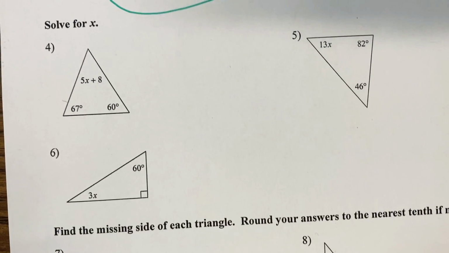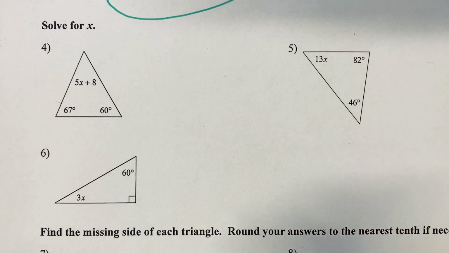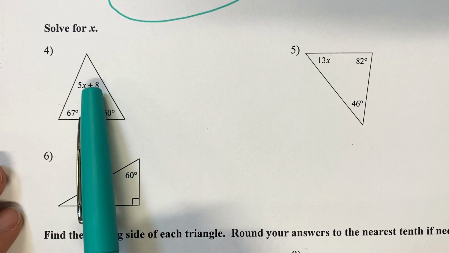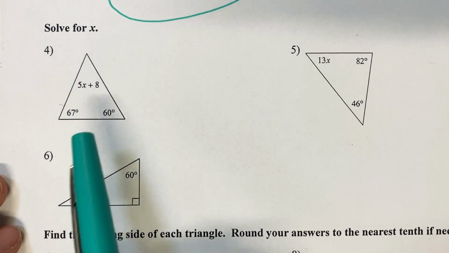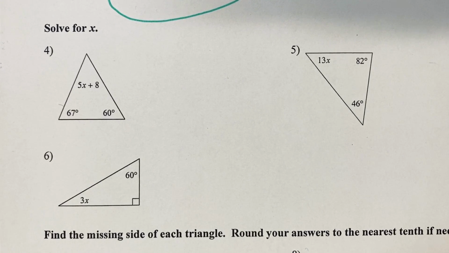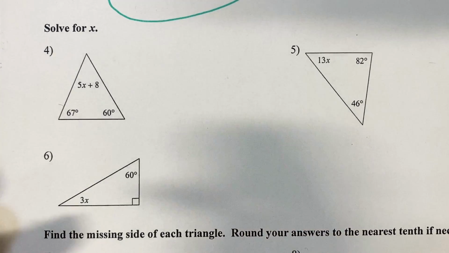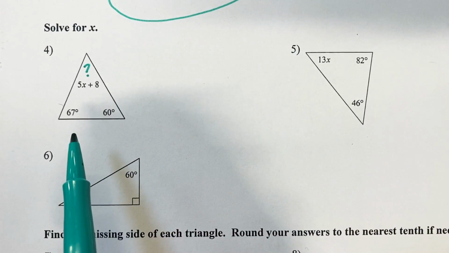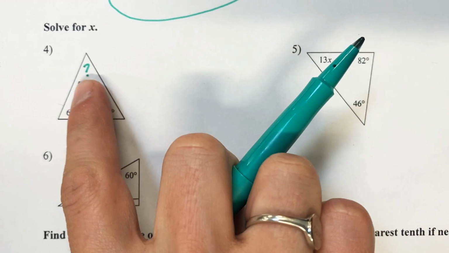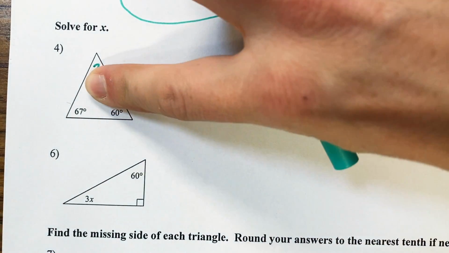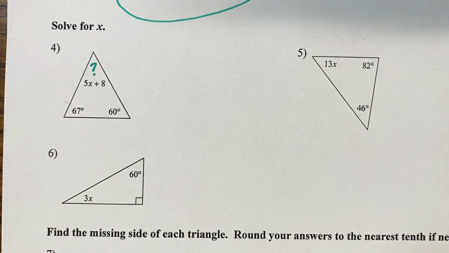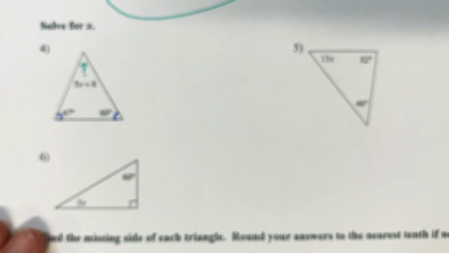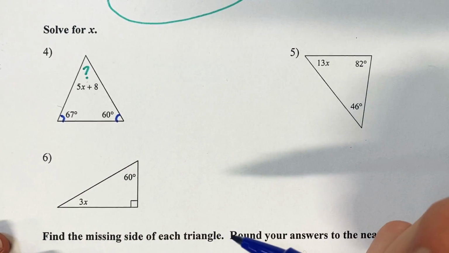So now, looking at problems 4, 5, and 6. We have missing angles, but in these missing angles, notice that we actually have an equation in there. It's not just a question mark anymore. But I just want us to label it as a question mark for now. So we're going to label the angle with the equation in it, or the variable, with a question mark, and we're just going to treat it like there's no equation. Just like our last problems where we have two angles given, and we're going to find that third angle.